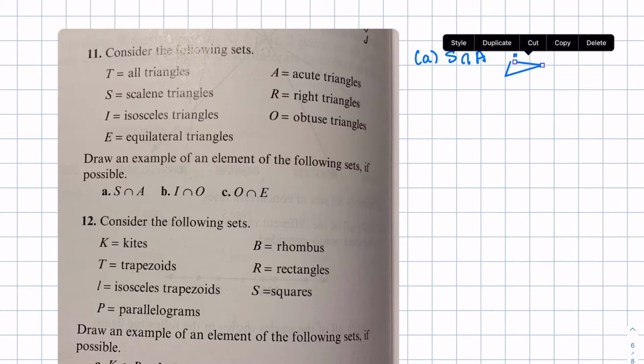Okay, maybe that's more obvious. Okay, so something like this. It looks to me like each of these sides has a different length, and all of the angles are less than 90 degrees.